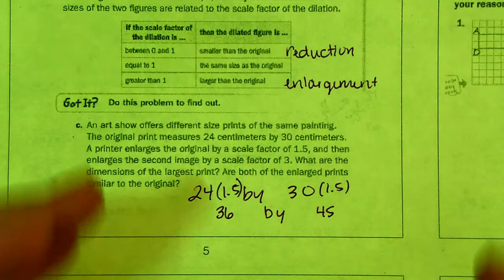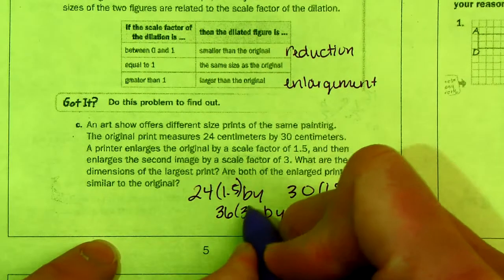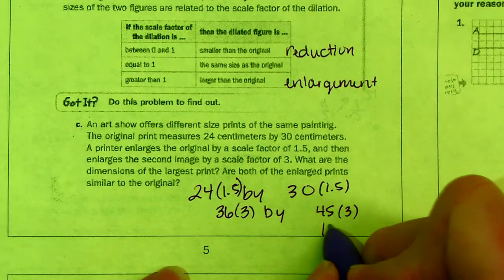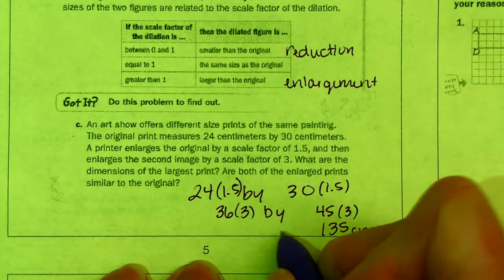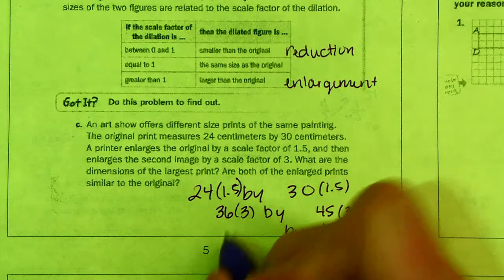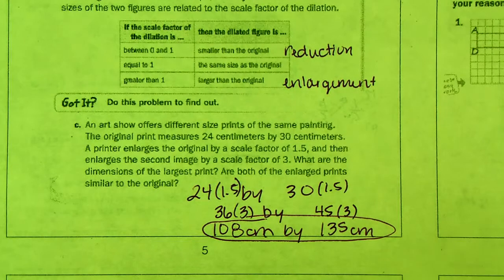Then they enlarged that one by a scale factor of 3. So now I'm going to multiply them both by 3. And these are going to be big. 45 times 3, let's see here, 135. So that one's 135 centimeters, and 36 times 3 is going to be 90 plus 18, so it's going to be 108 centimeters. So when we dilate something and then dilate it again, all you got to do is multiply by the first scale factor and then multiply by the second scale factor. But don't forget to do it to both of the dimensions. So that's how we use the scale factor.